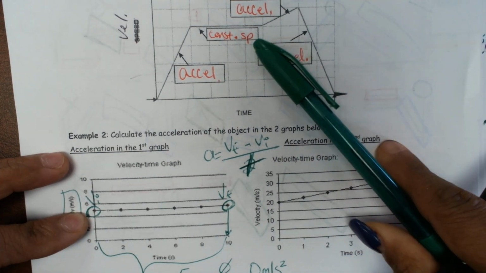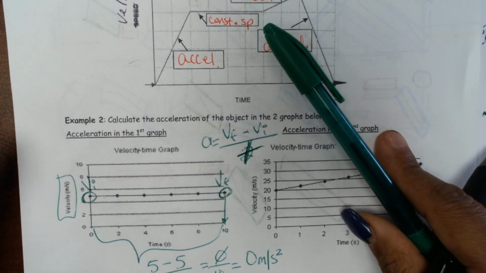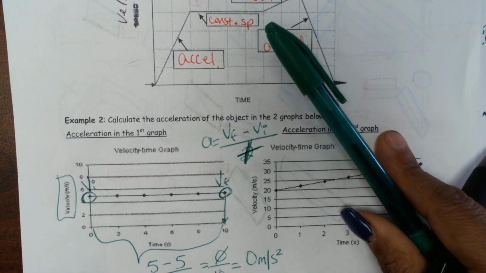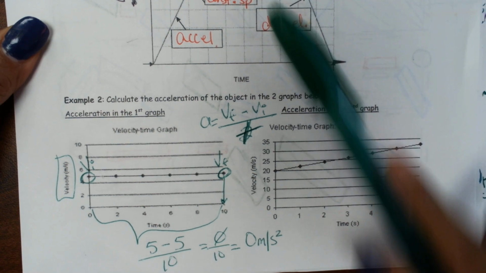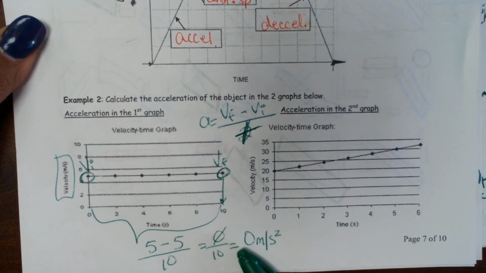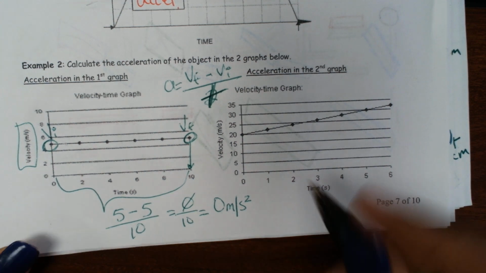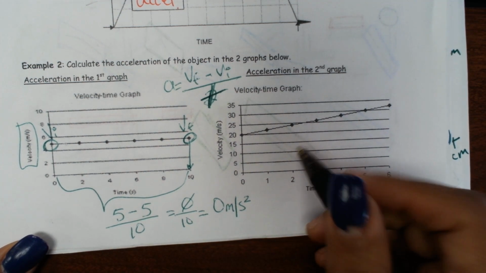Remember, over here we had a flat horizontal line. That flat line means that I have a constant speed. If I have a constant speed where I'm not speeding up or slowing down, I have 0 acceleration. Okay? That does not mean that my object's not moving. It is moving, but it's moving at a constant speed. Let's keep going. Let's go ahead and find the acceleration over here.